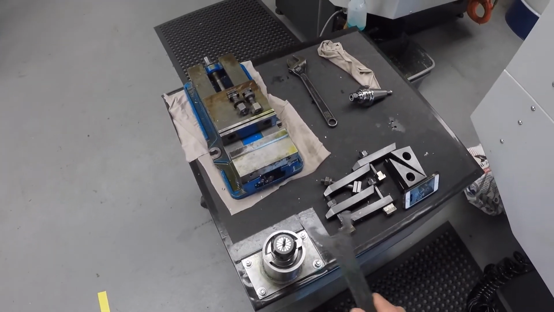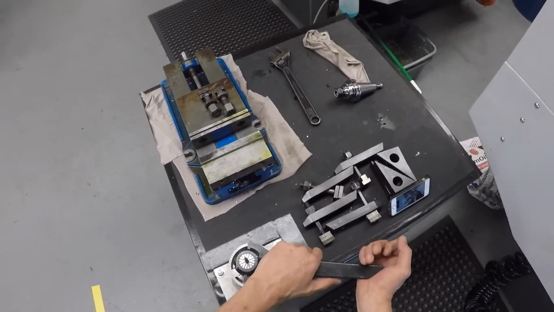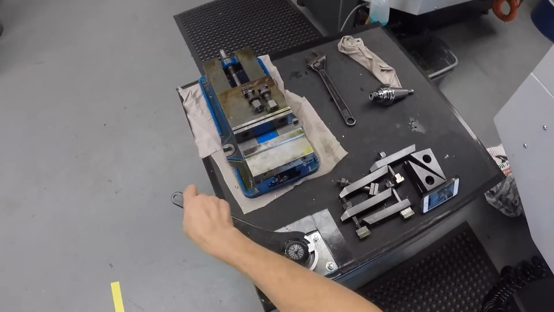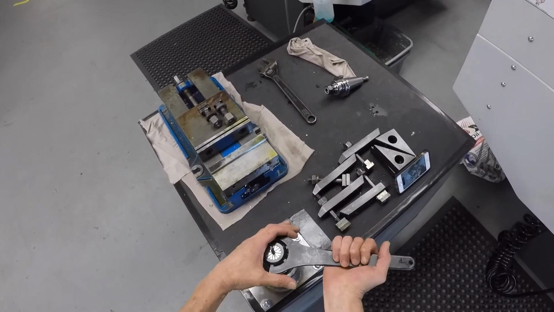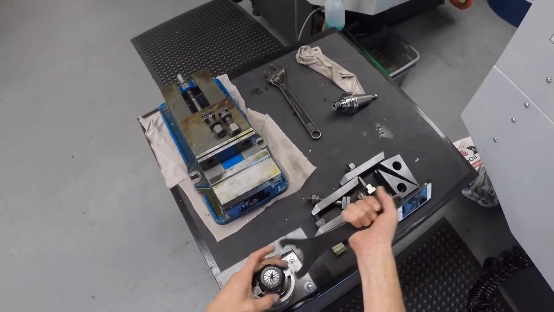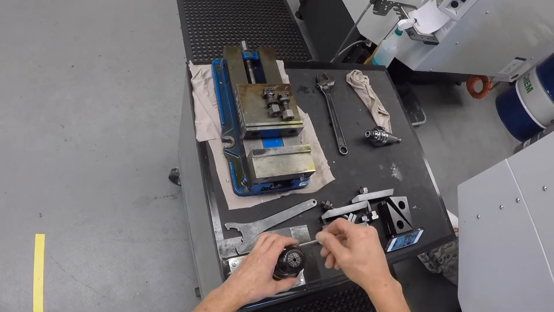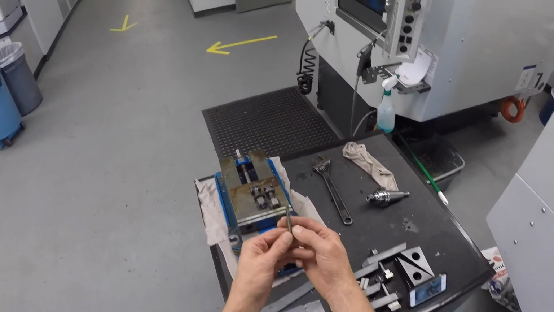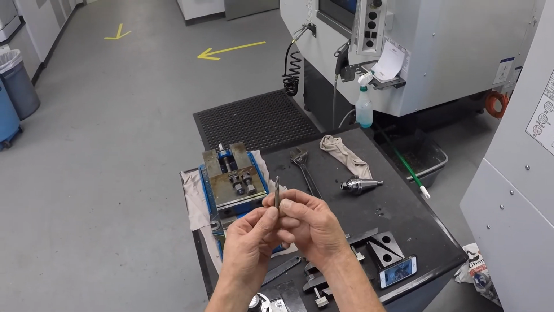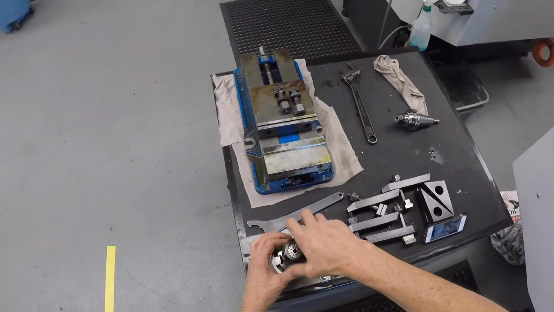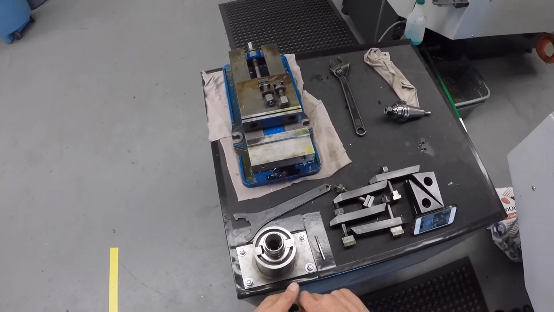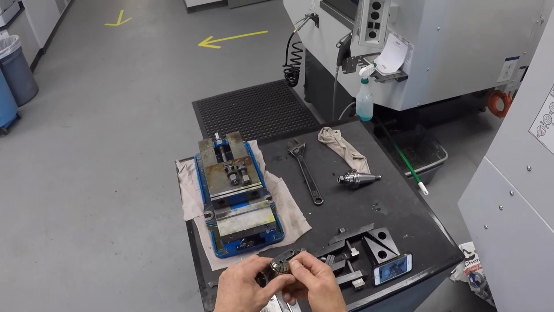What I'm going to do is take this out so you can see all this. Okay, so there's a 3-flute solid carbide 1/4-inch end mill, and here's the collet.